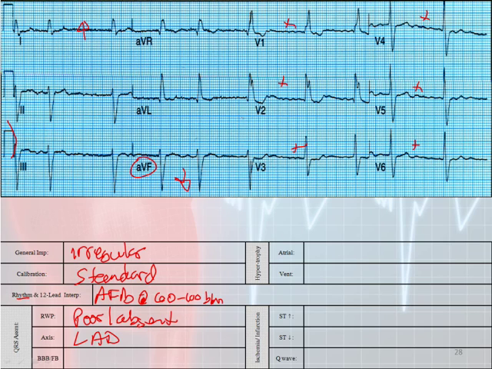Bundle branch blocks, it looks like we have a wide QRS complex up here in V1. So looking in V1 and V2 for a bundle branch block, start at the J point, travel backwards. You're going up, which means you probably have a right bundle branch block. Do we have an RSR prime? We do. We have an RSR or an RR prime in V1 and V2. Do we have slurred S waves in the lateral leads? Here's a slurred S wave. There's one missing here, but let's look at V5 and V6. Yep, there's one there, and there's definitely one there. So we've met all of our criteria for a right bundle branch block.